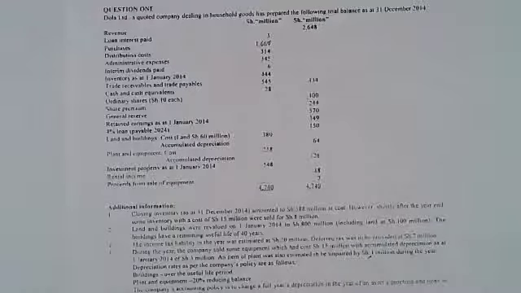Additional information. Number 1, closing inventory as at 1st December 2014 amounted to 388 at cost. However, shortly after the year end, some inventory with a cost of 15 million was sold for 8 million.